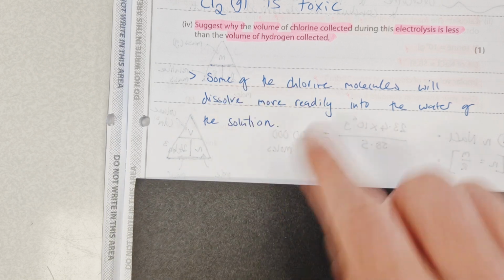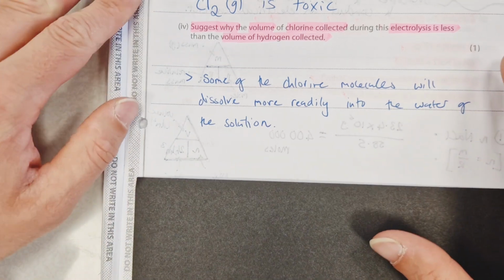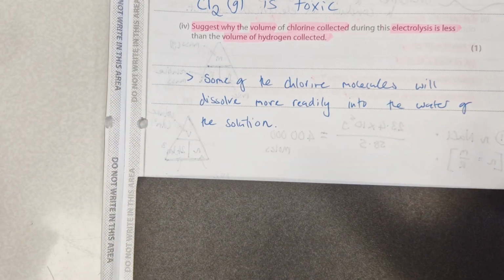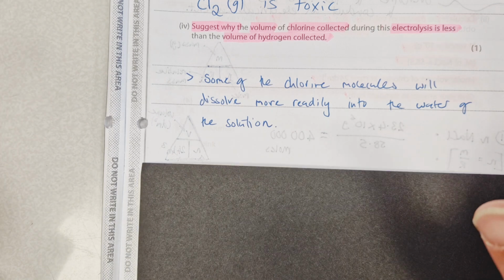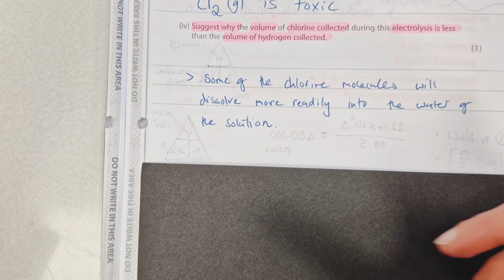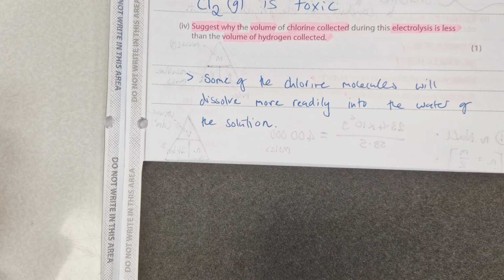So it's likely that some of the chlorine molecules we're generating will be readily dissolving into the water around them in the solution, and therefore you won't be collecting them as effectively as you will the hydrogen, which is less soluble in the water and will be collected unimpeded by the dissolving process. So it's a really nice question, that one.